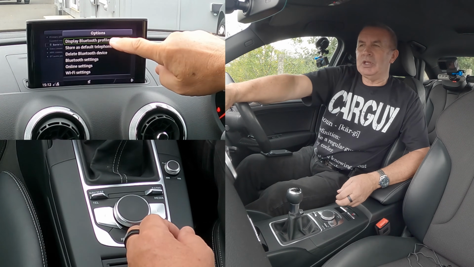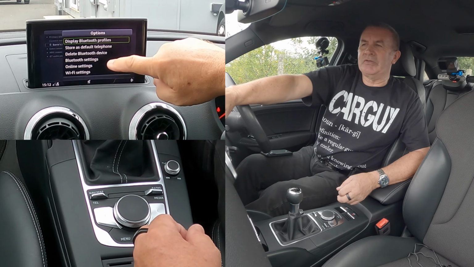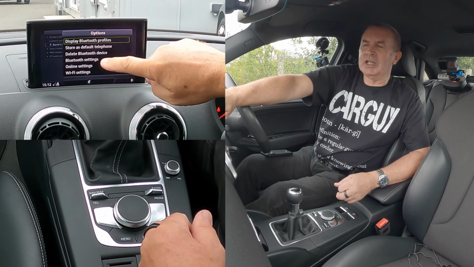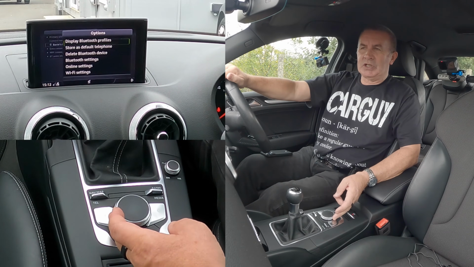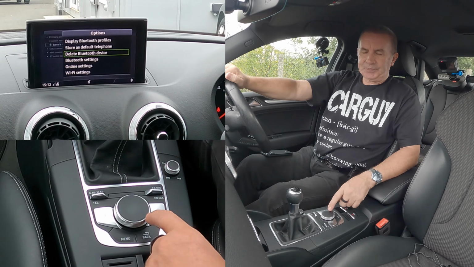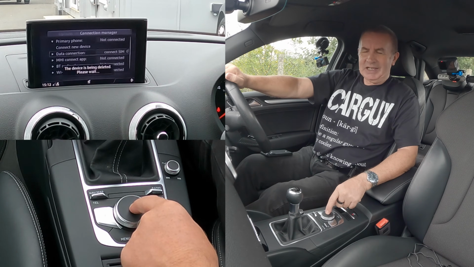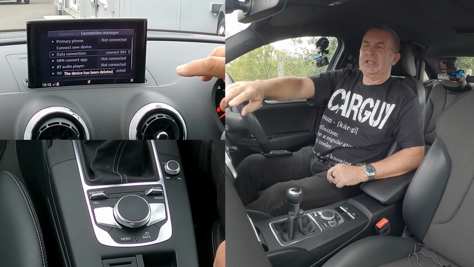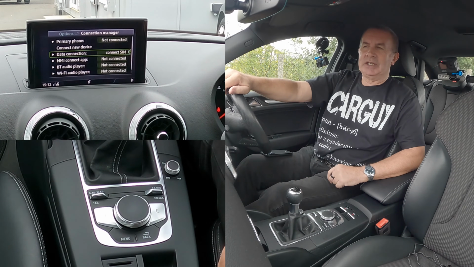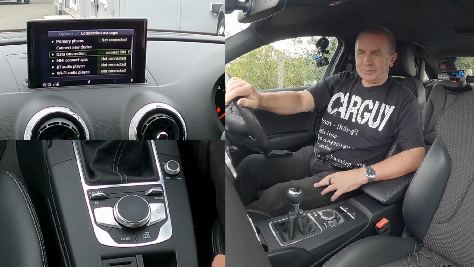Now you've got another menu: display Bluetooth profile, store as default telephone, delete Bluetooth device, Bluetooth settings, online, but we want delete Bluetooth device. So we turn that down to delete Bluetooth device. Then we press the center to select. The device has been deleted. That's it, gone.